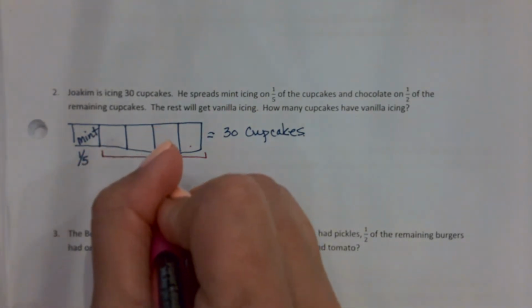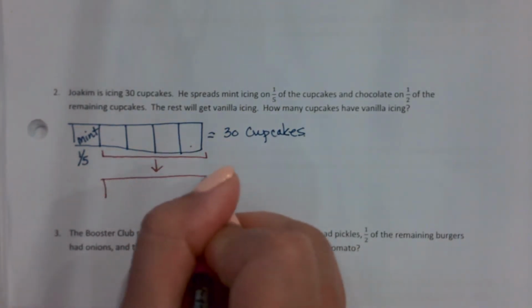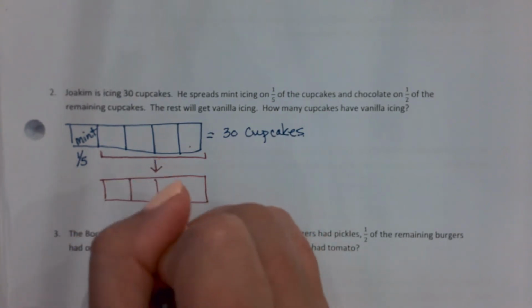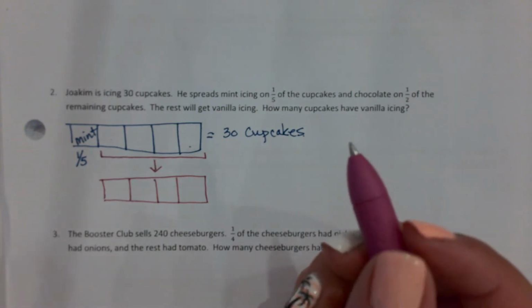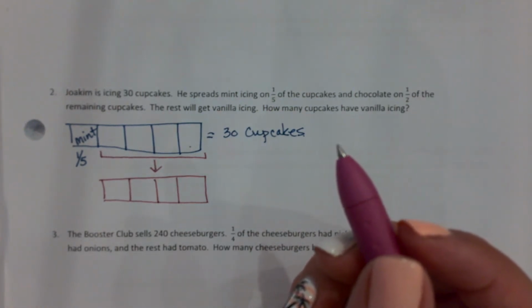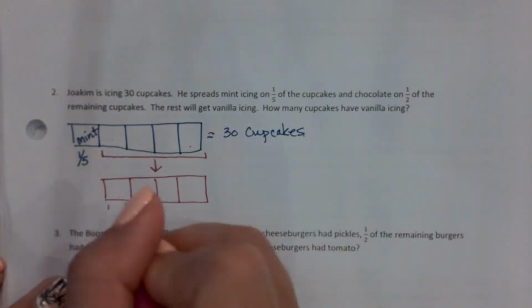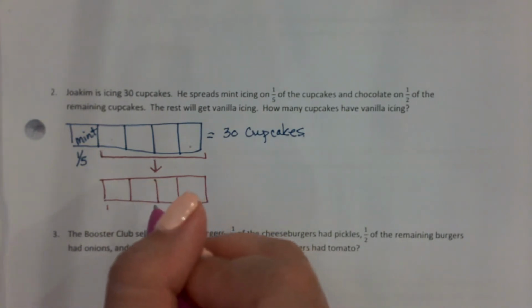Well, let's pull this diagram down. And here is our 4 units, correct? So we're going to cut it. Here is 1, 2, 3, 4. So 1, 2, 3, 4 cut.